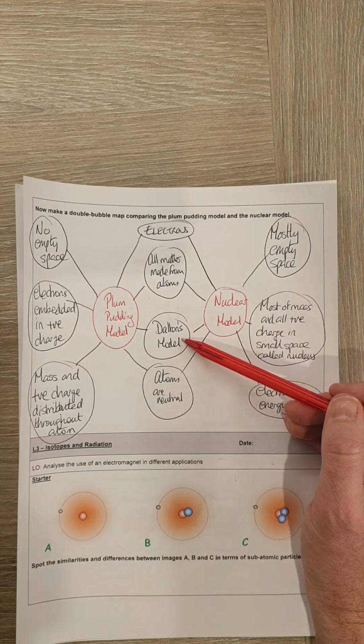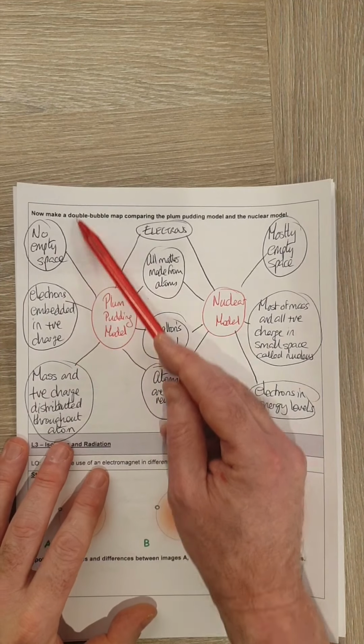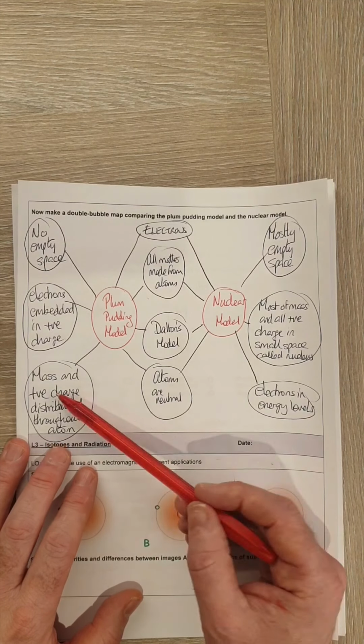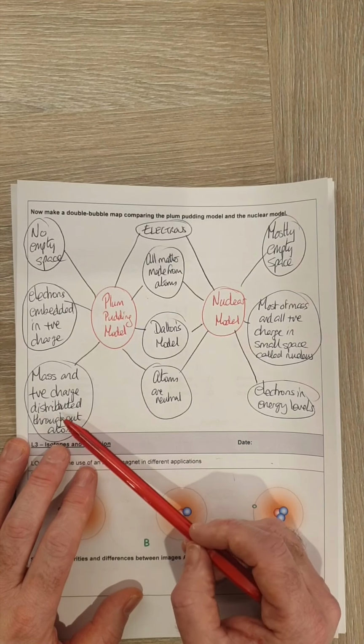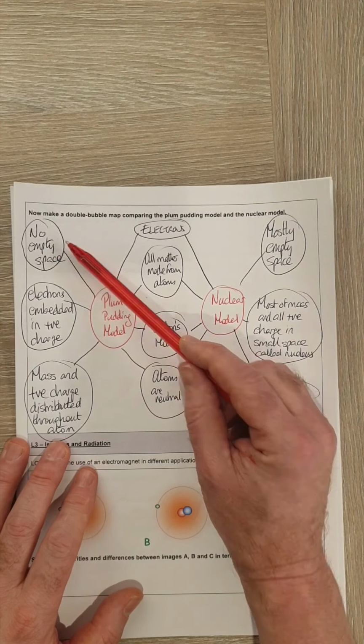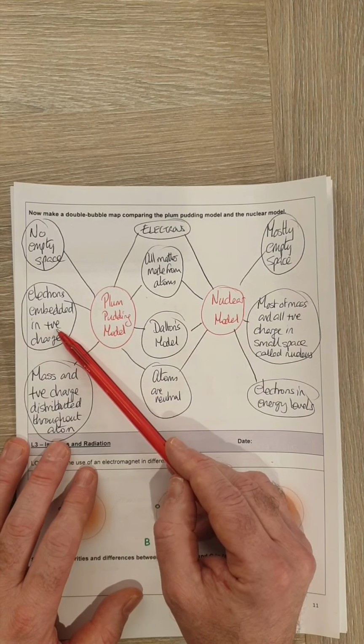However, the plum pudding model had some particular things to do only with the plum pudding model. It suggested that the mass and positive charge were distributed throughout the atom, so there was no empty space, and that electrons were embedded in the positive charge.